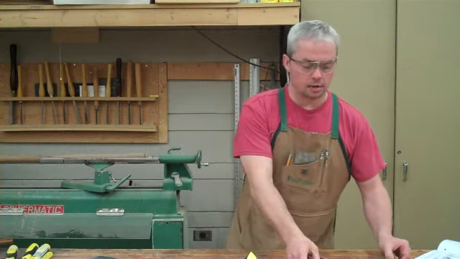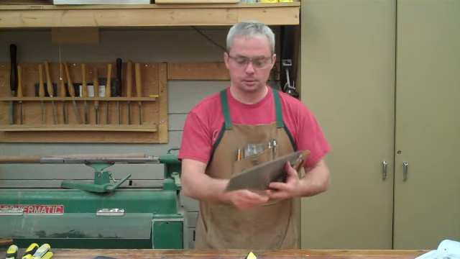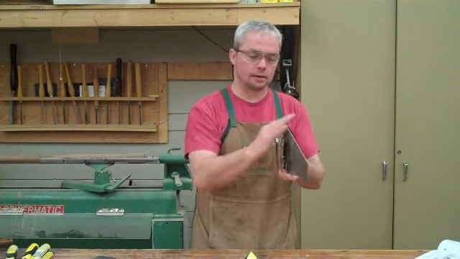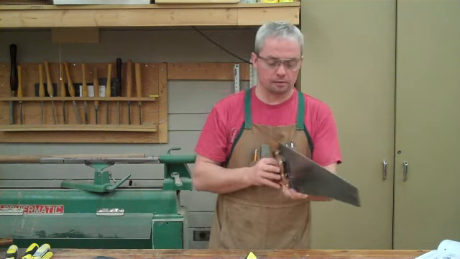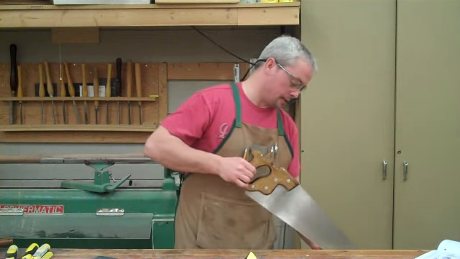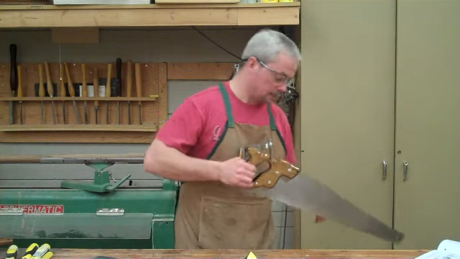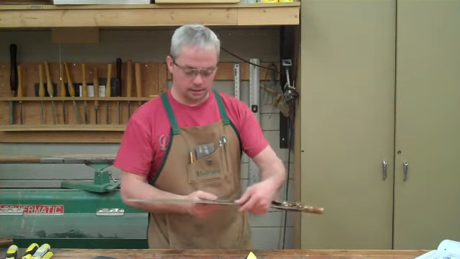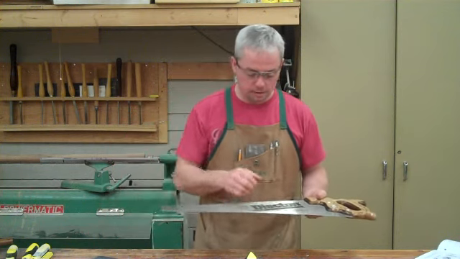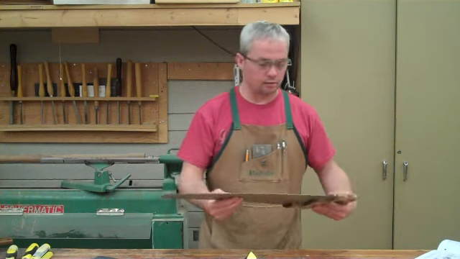Next, we want to have a look at a crosscut saw. Differently to the rip saw, the teeth are pointed in this direction too, and they just alternate back and forth. A crosscut saw is designed to be used at 45 degrees to the surface for the most efficient cutting. A standard crosscut saw will have 8 points per inch, a little shorter than the rip saw at around 24 inches.